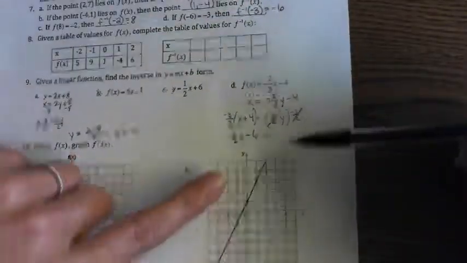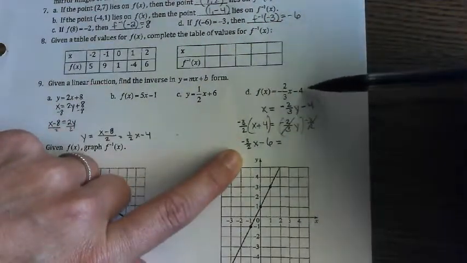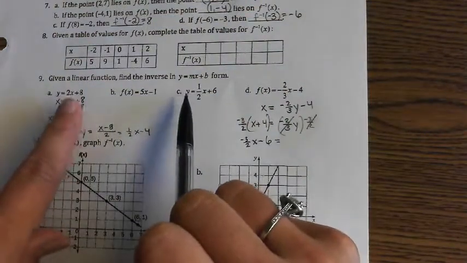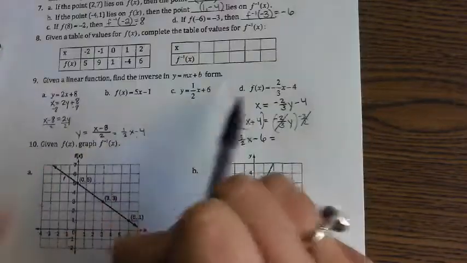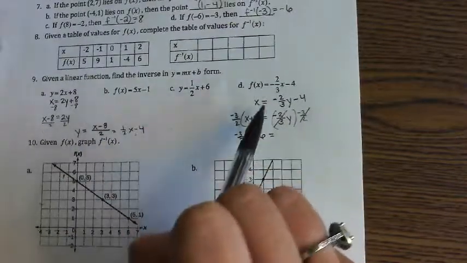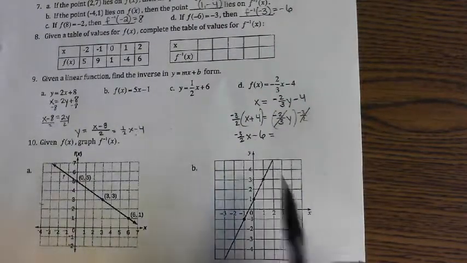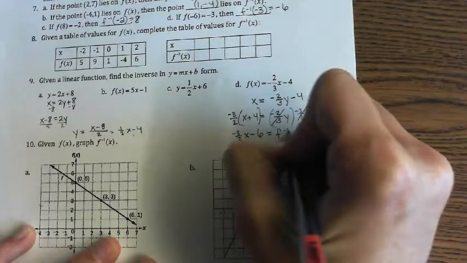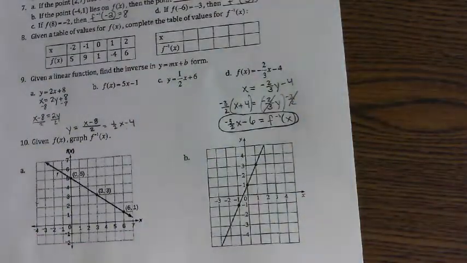And here's the other piece with part D. It started off as f of x. A and C start off as y equals, so we can leave them as y equals. If it starts off as f of x, yes, we change it to a y momentarily just because it's easier to solve for that. But when we end a problem like that, we have to write f inverse of x equals. You have to stay consistent with the notation that the problem uses. So if it uses y equals notation, good, keep it a y. If it uses f of x notation, go to f inverse of x.